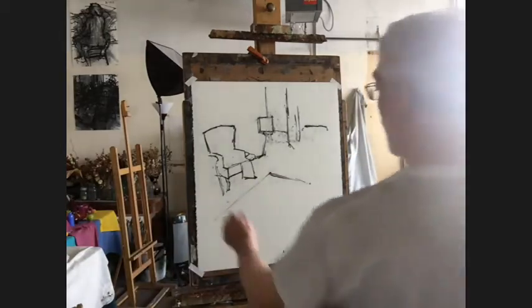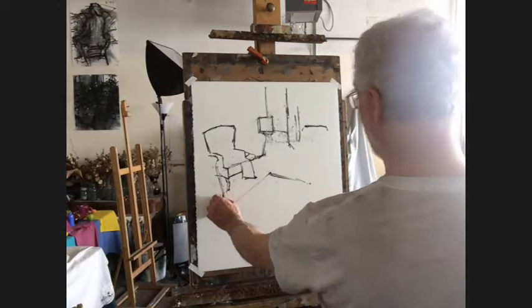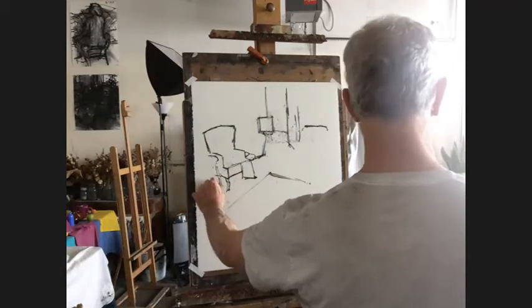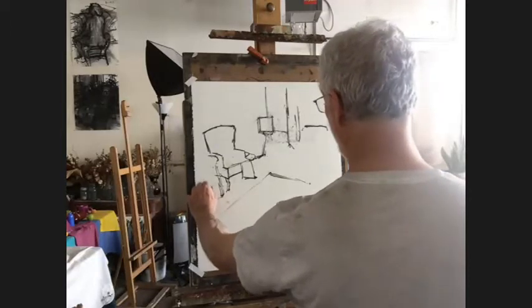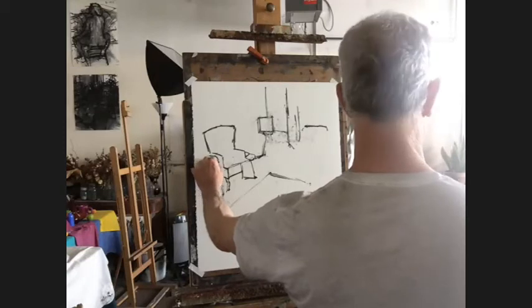So where the foot of the yellow chair is in relation to where the bottom of one of the legs of the stool, and then the other, all of this becomes very important in terms of the believability of the structure of the interior.